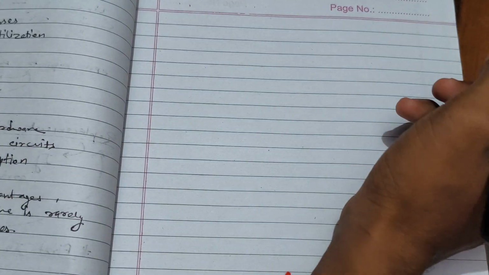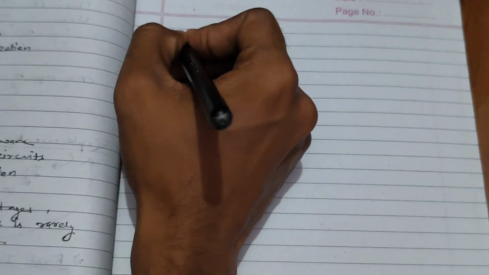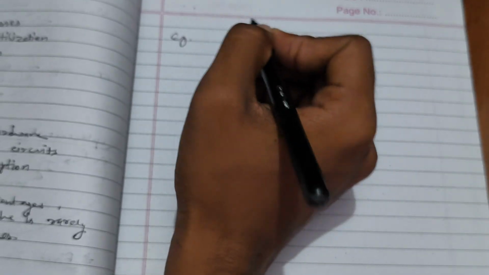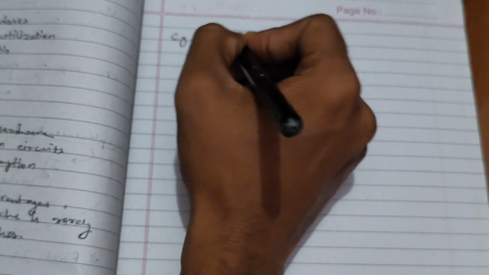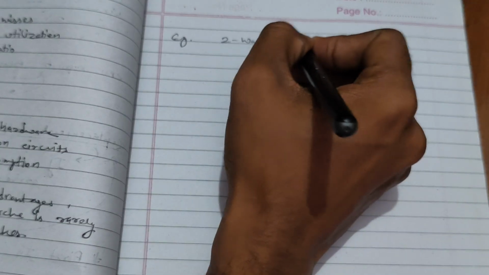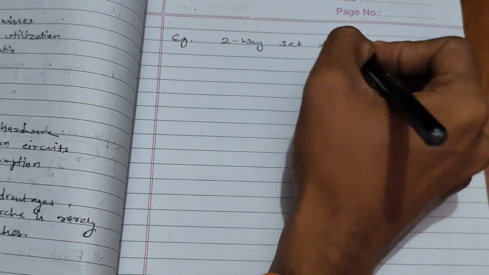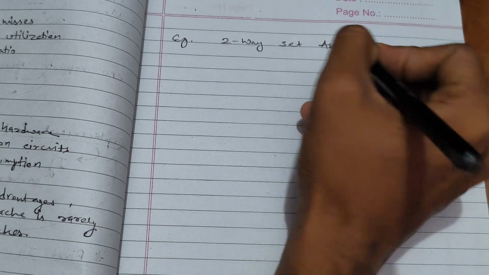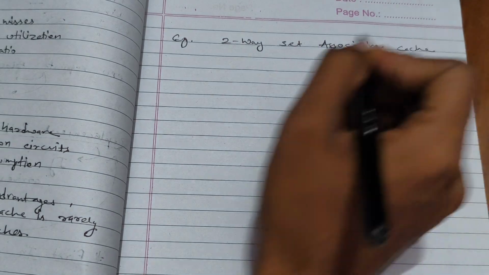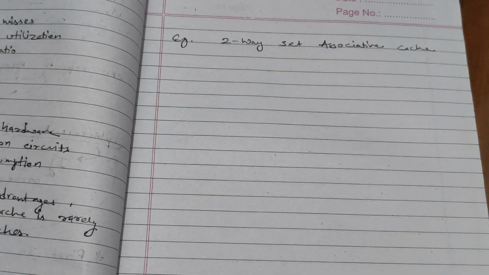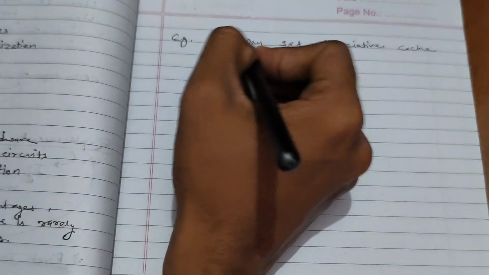Let me just take one example. Let us consider a two-way set associative cache. What does a two-way set associative cache mean? It means that each set comprises two lines.